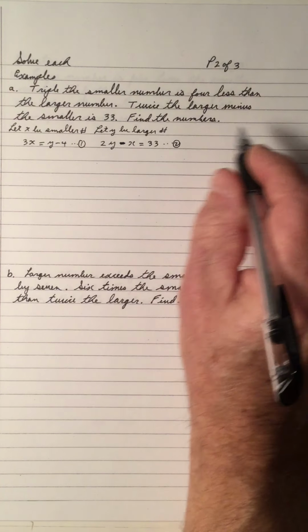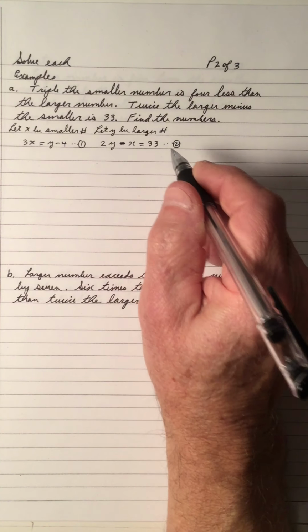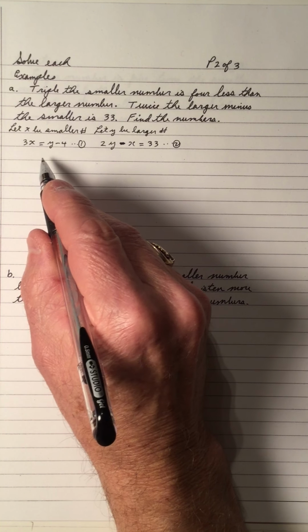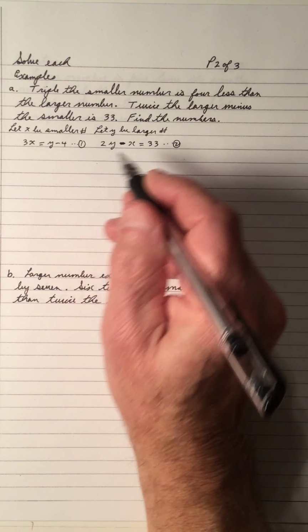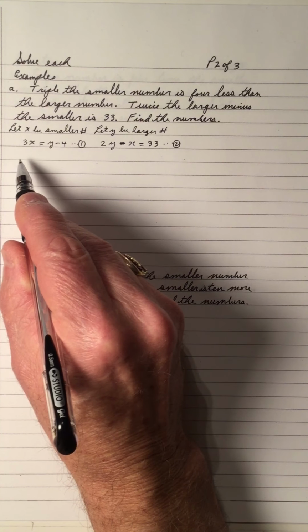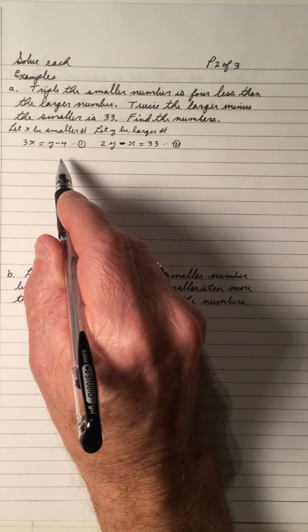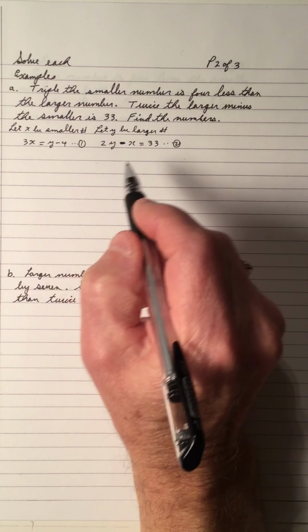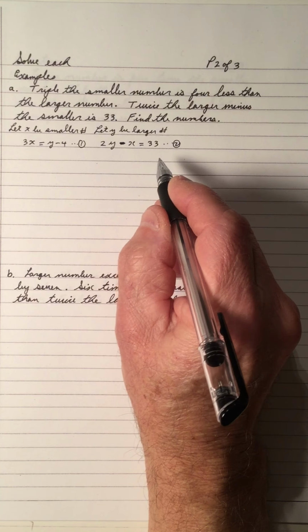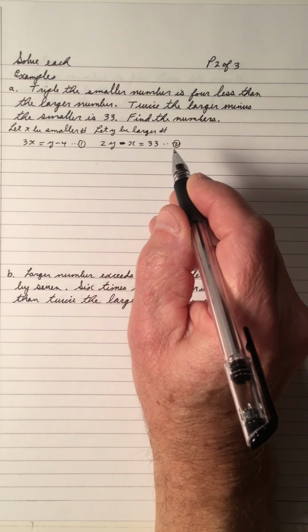Now that I have the two equations written down, I have an option of solving these by the substitution method or the elimination method. If I do the elimination method, I have to line both equations up with x, y equals a number and work them out. But if I do the substitution method, I have to solve one of the equations for a variable and sub into the other one.